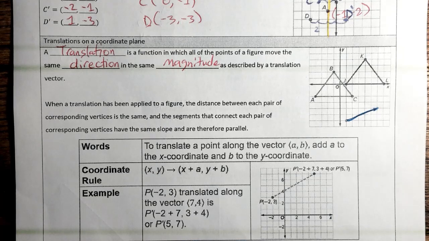When a translation has been applied to a figure, the distance between each pair of corresponding vertices is the same, and the segments that connect each pair of corresponding vertices have the same slope and are therefore parallel. So there's a lot of words.